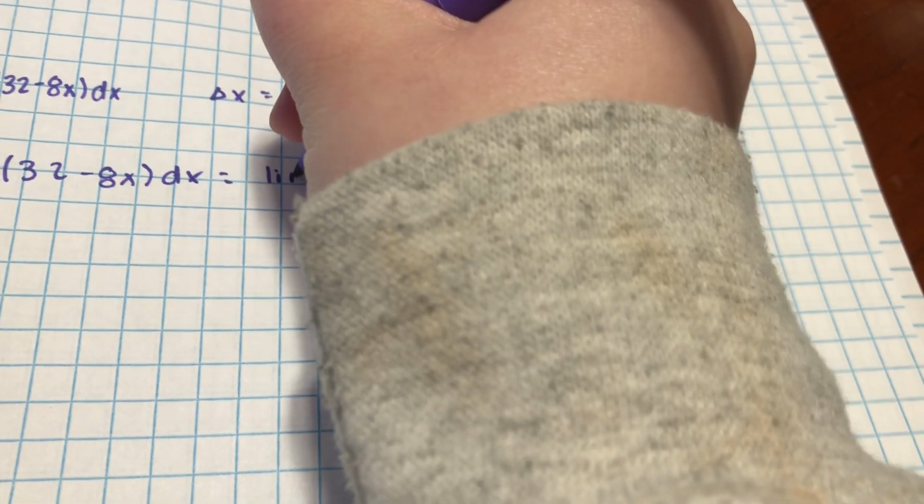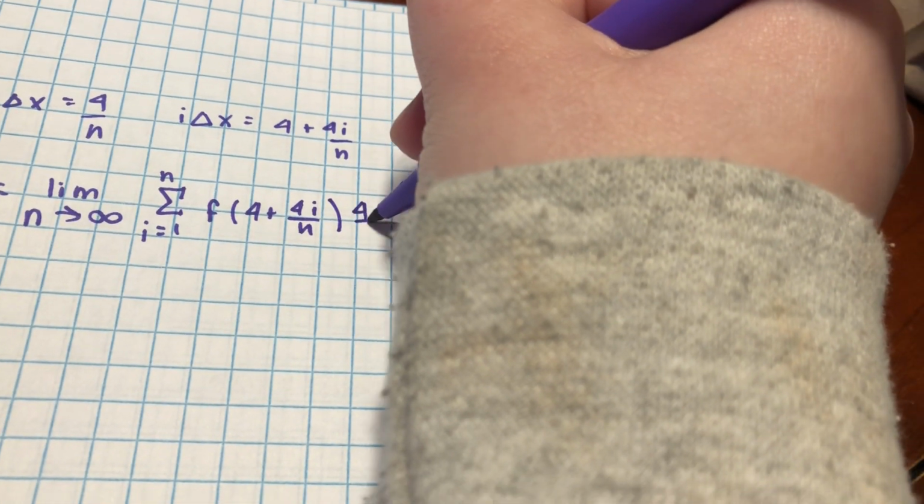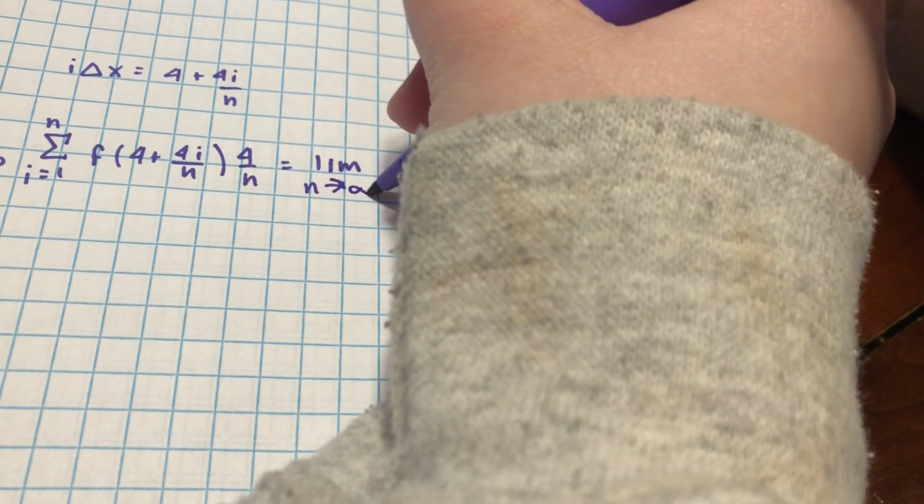The limit as n approaches infinity of the sum from i equals 1 to n of f of 4 plus 4i over n, times 4 over n, and that equals the limit as n approaches infinity.